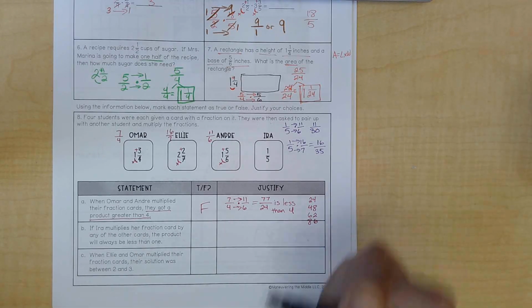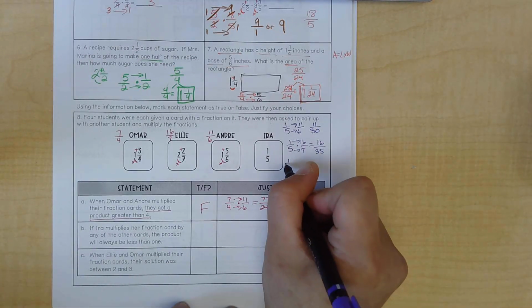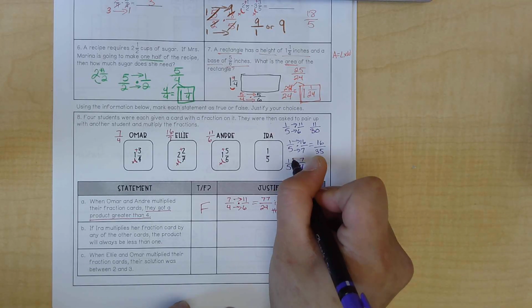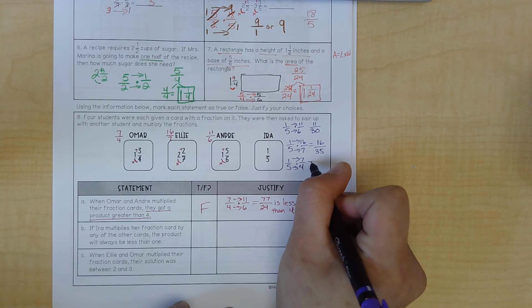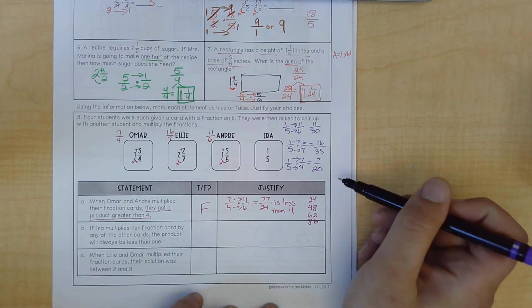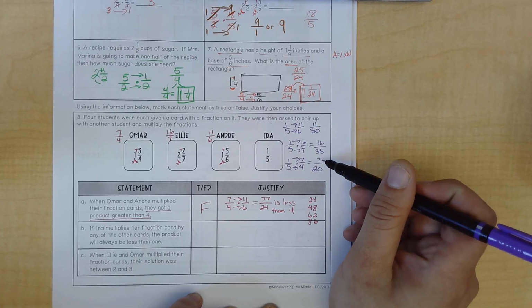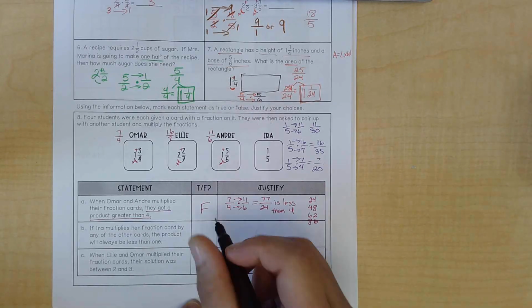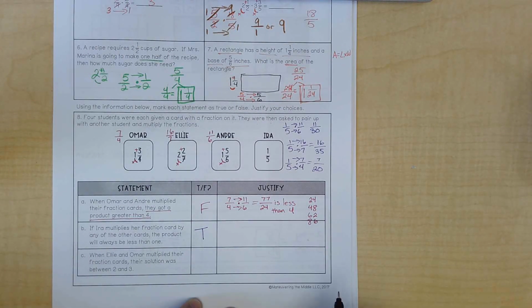Let's do our last one just to verify. Here's Ira. Here's Omar. 7 over 20. Same thing. If I need 20 pieces, but I only have 7, I clearly have less than 1 whole. Therefore, B is true.